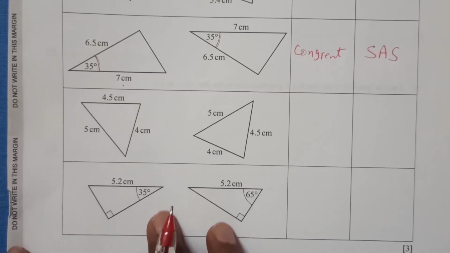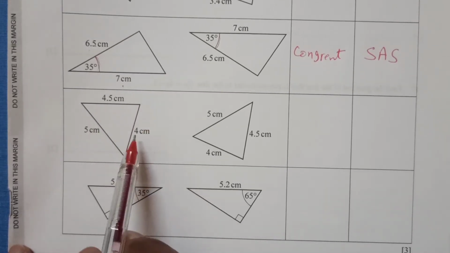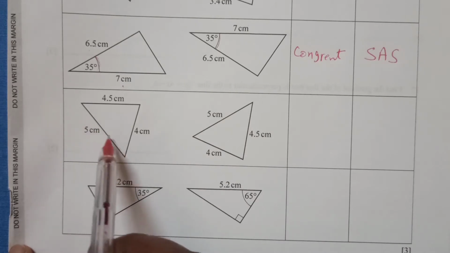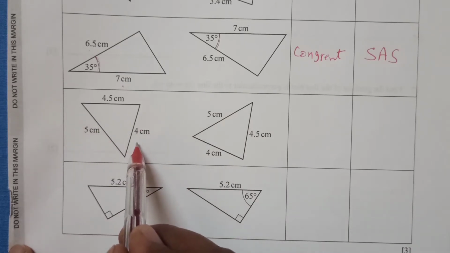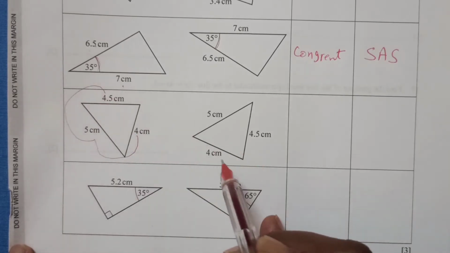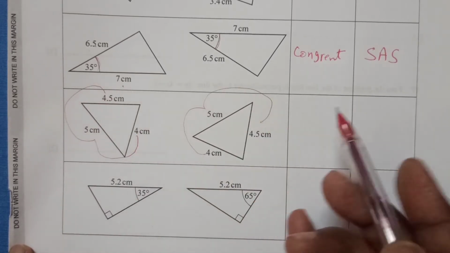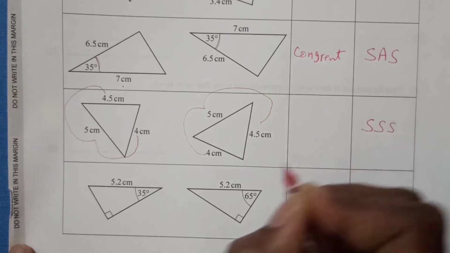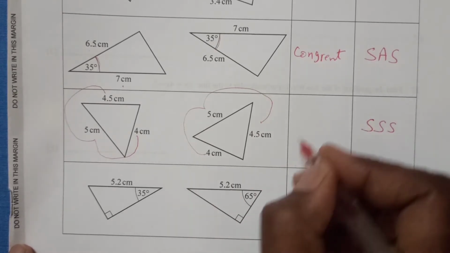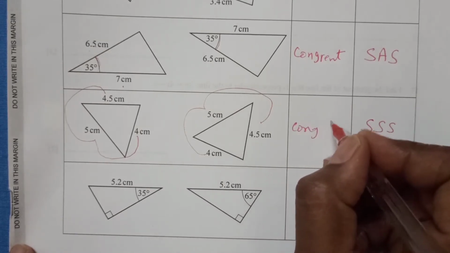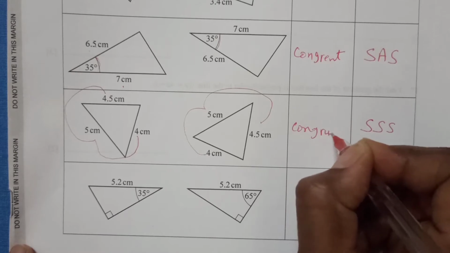Now the next one, we have all the three sides here. So we need to see, are the corresponding sides the same? Like if we are going here 4, 5, then 4.5, right? So 4, 5 and 4.5. So that means all the three sides are equal. So SSS criteria. So again the triangles are congruent.